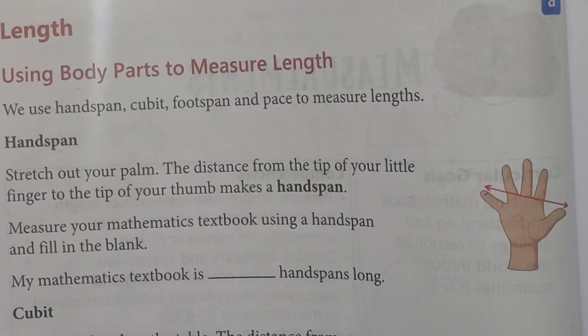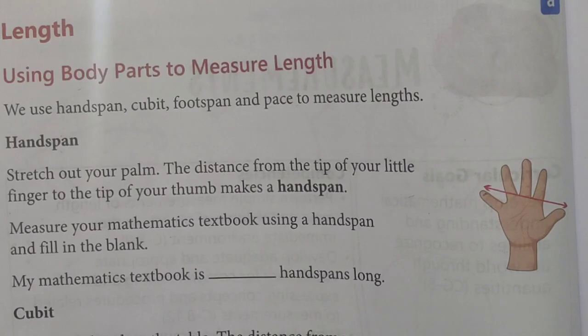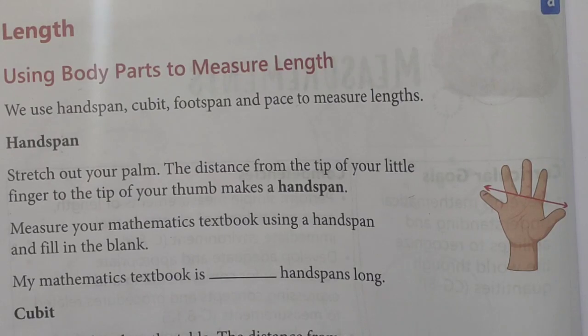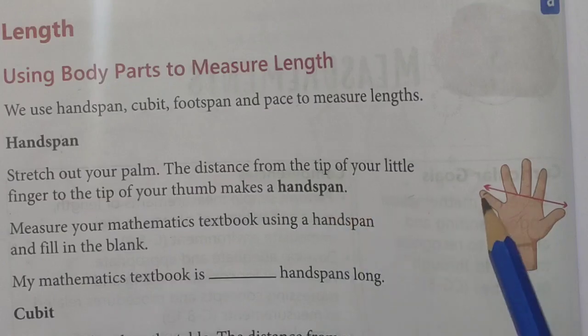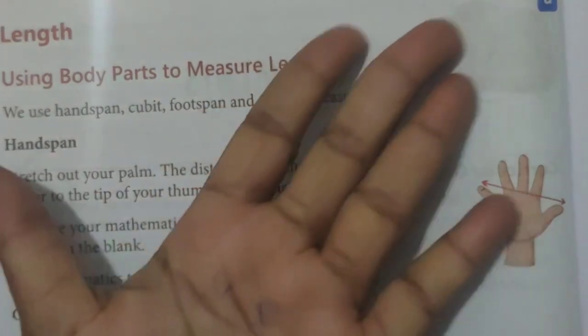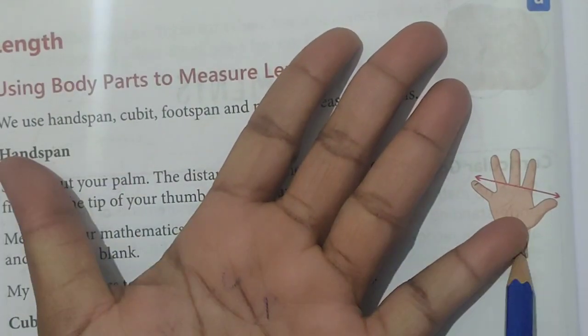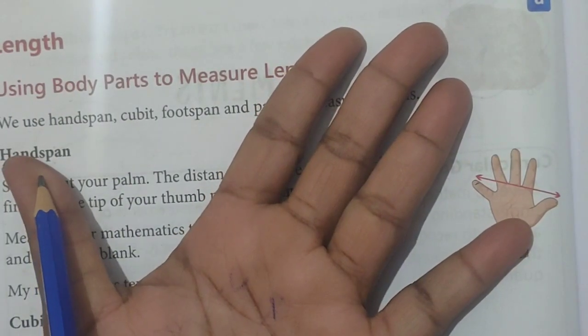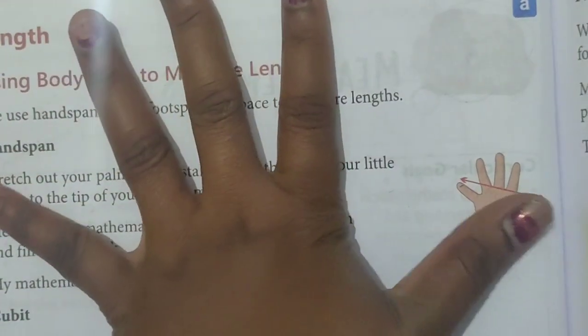In the next step we use scales or other measuring instruments, but basically, as you are in the first standard, we have to learn by using our body parts. Length is nothing but the distance between some points or objects. Now how can you measure? By using your handspan. That means stretch your hand and take the distance from the tip of your little finger to the tip of your thumb. Like this you can measure.